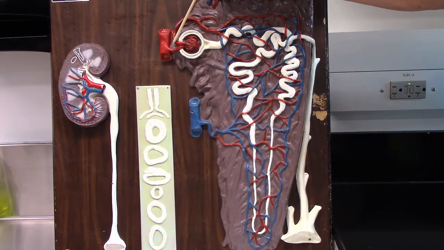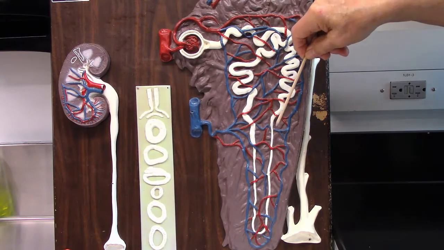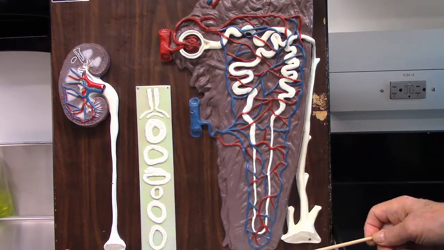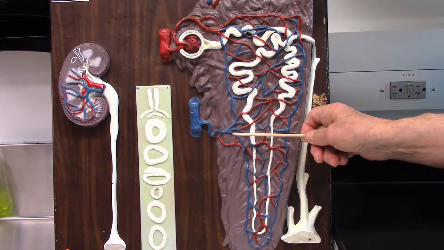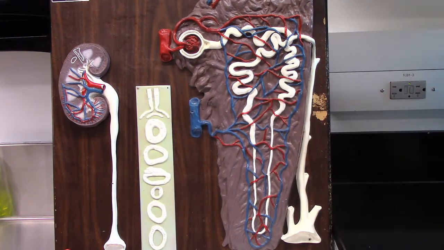Then this going out is the efferent with an E. That's the afferent arteriole. This is the efferent arteriole. Okay. And then the efferent arteriole comes over here and it branches all over the place into what we call peritubular arteries. P-E-R-I tubular. T-U-B-U-L-A-R. Peritubular arteries. Then there are peritubular veins, which then drain back into the interlobular vein.